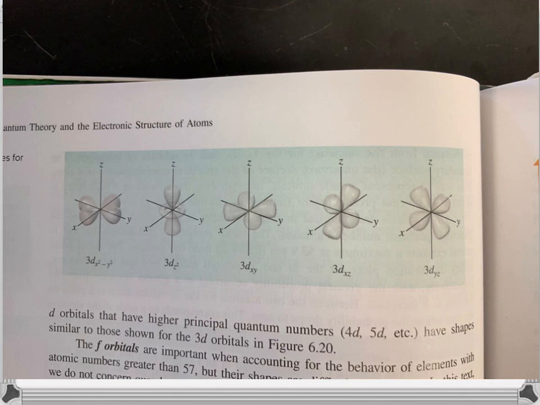These are when you graph the solutions to the Schrodinger equation. This is what it gives you. So if an electron's in a d orbital, it's moving around somewhere in that space.